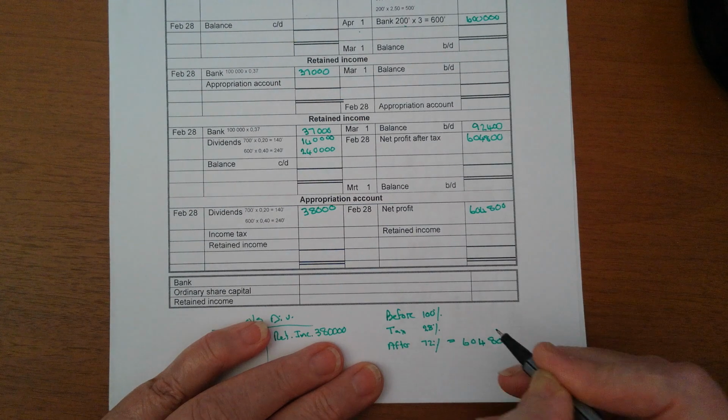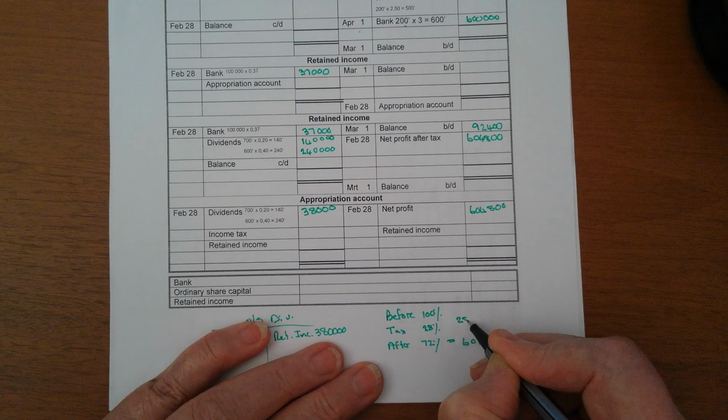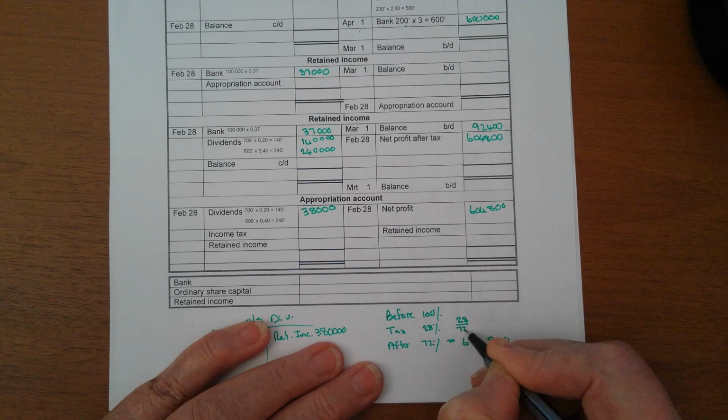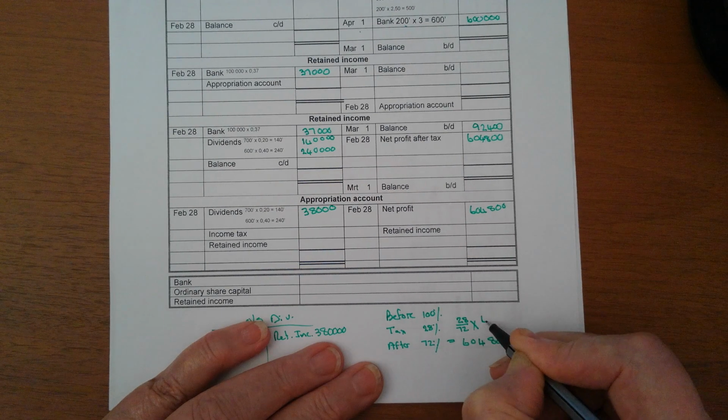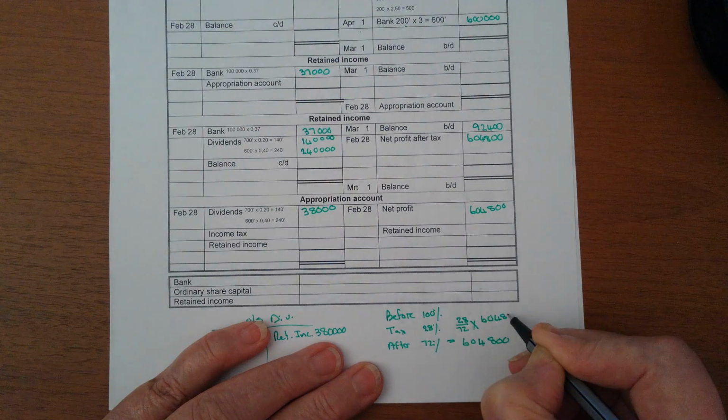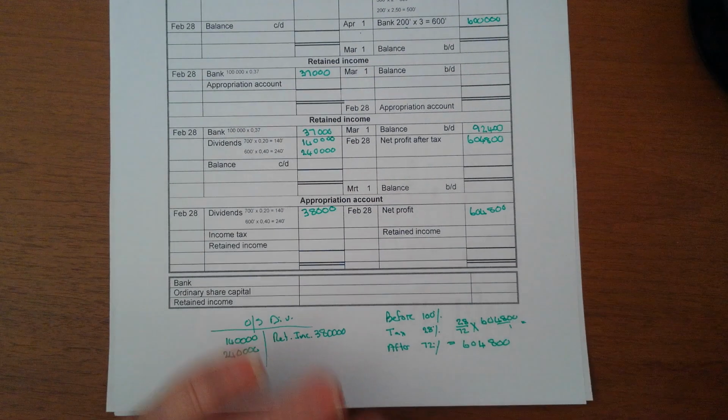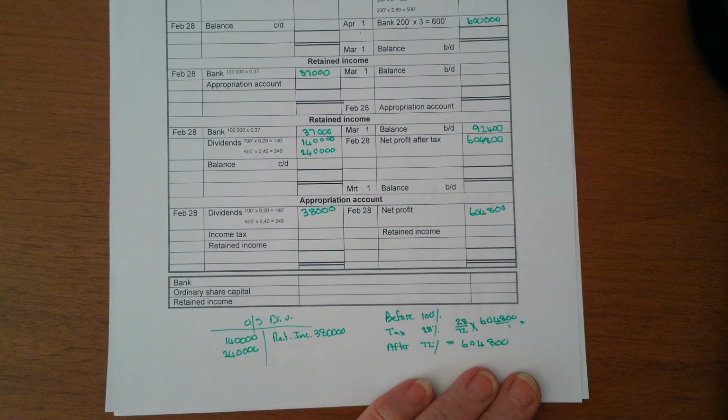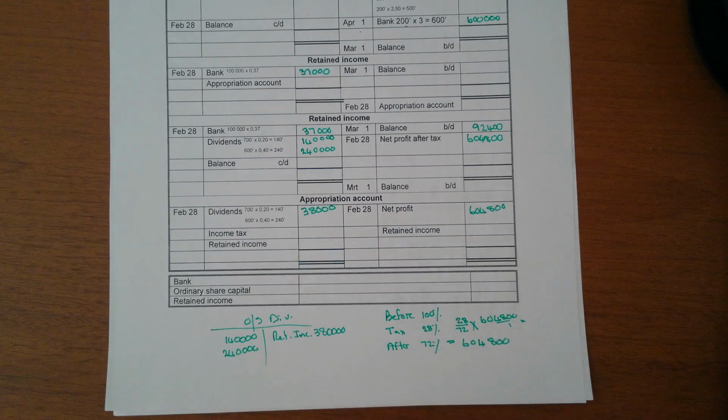So if I want to know what is the tax, the one that I want, 28 divided by the 72, and then I can calculate the income tax. So it's 28 divided by 72 times 604,800, and that will give me 235,200.